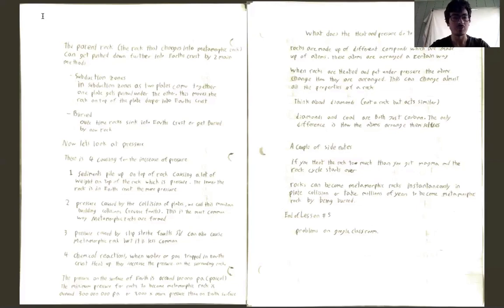Secondly, rocks can become metamorphic rocks really quickly, pretty much instantaneously when plates collide, when you get a ton of pressure and heat really fast. Or it can take millions of years, when the rocks become buried and it takes a while to form these metamorphic rocks. So it depends on how they're formed. It can be really quick or really slow.